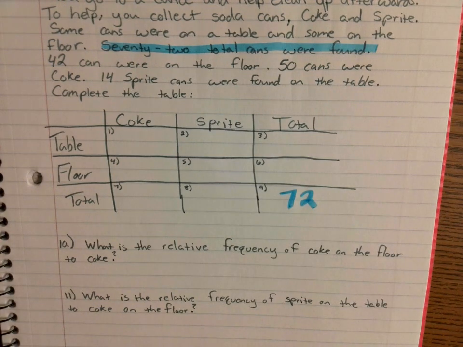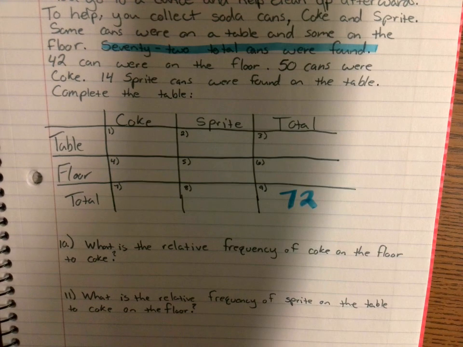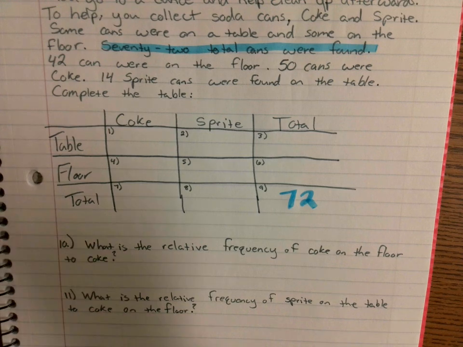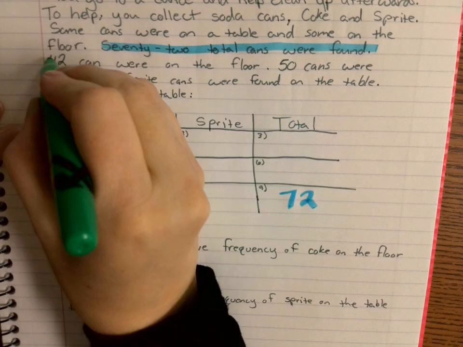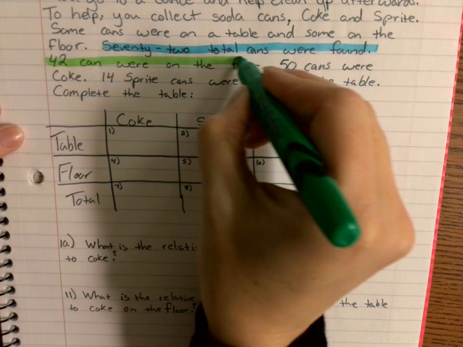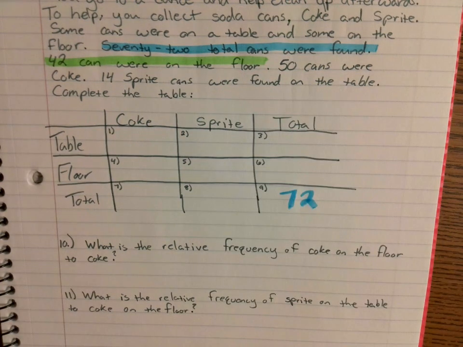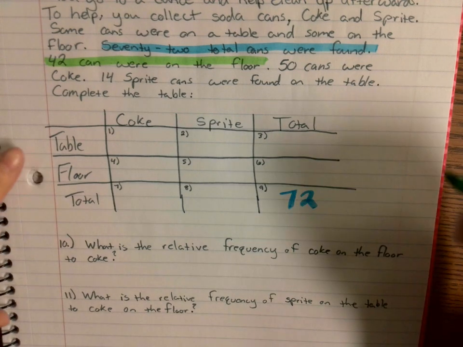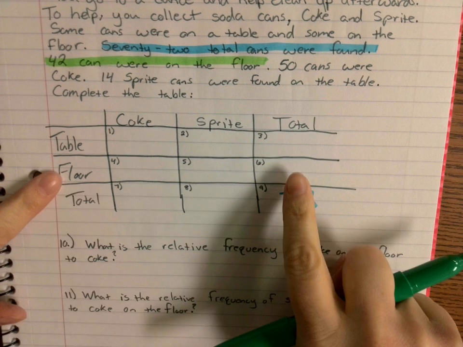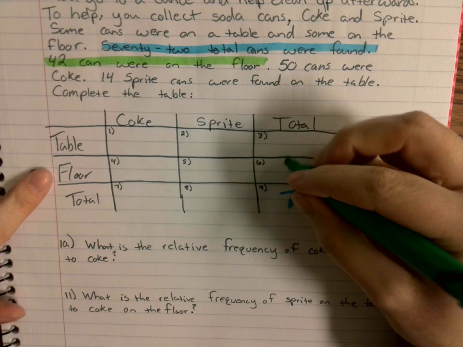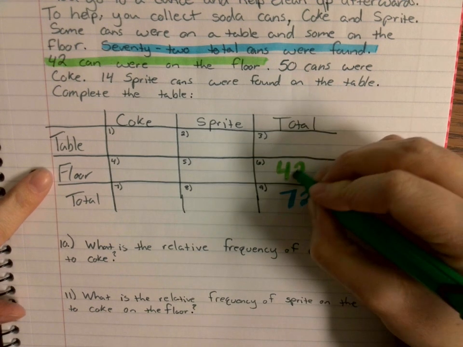Let's go ahead and talk about the 42 cans that were on the floor. Where is that going to be located? Amy? The 42 cans that were located on the floor. Good. Yeah, that's the total amount that were on the floor, which is going to be in 6. So we're going to put 42 here.